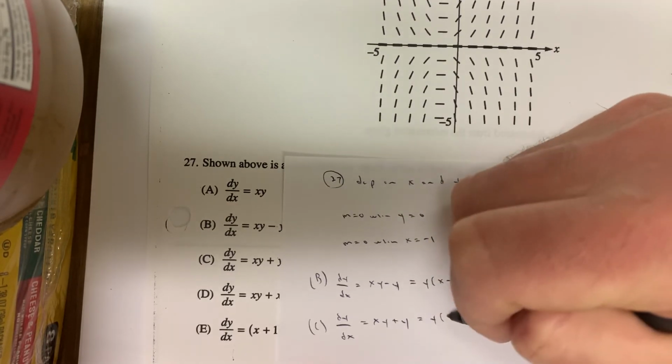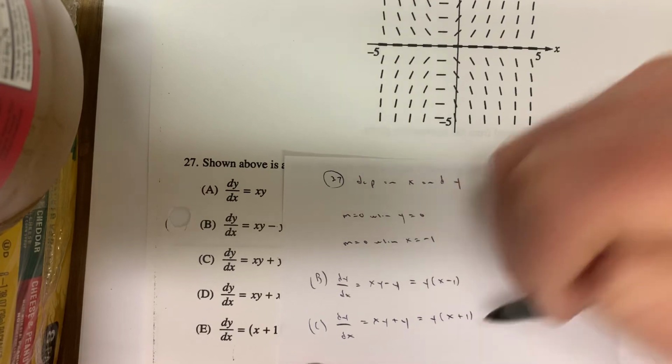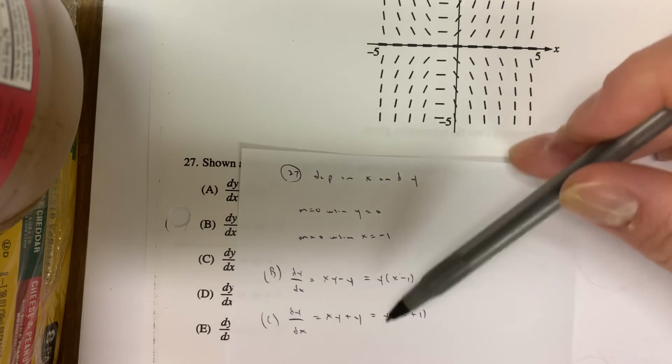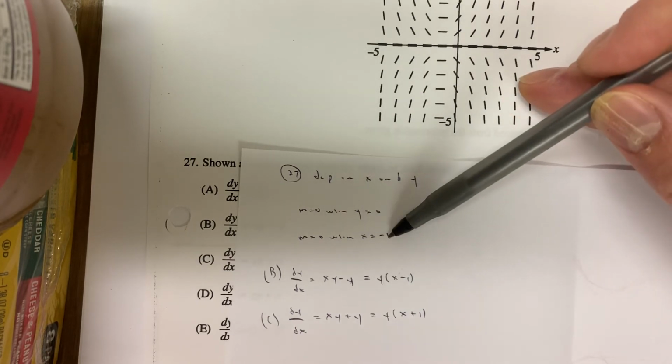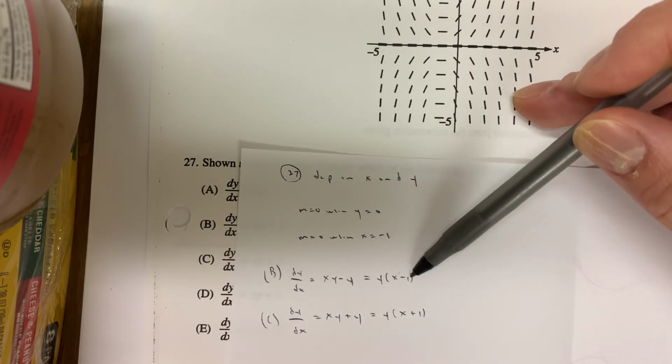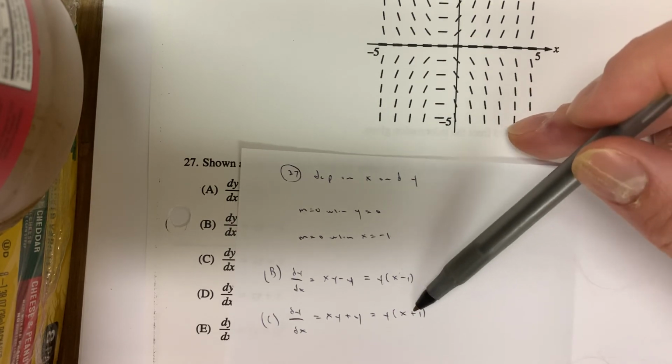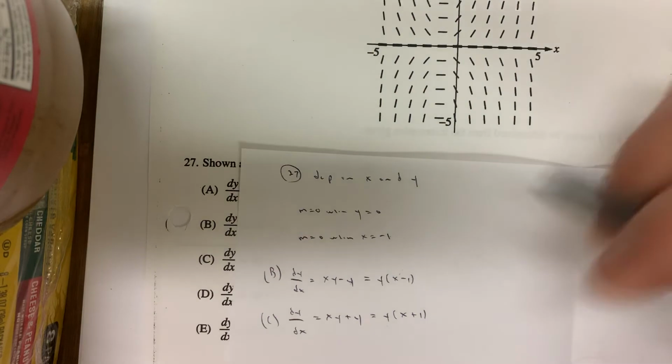And if you do factor out of y, you'll see that now both of these, when y is 0, you get a slope of 0. But here, when x is -1, here, -1 minus 1 is a -2. Doesn't necessarily guarantee a slope of 0. Here, -1 plus 1 is 0, would guarantee a slope of 0, which is why C is actually our answer right there. Not the easiest slope field, but probably not the most difficult.